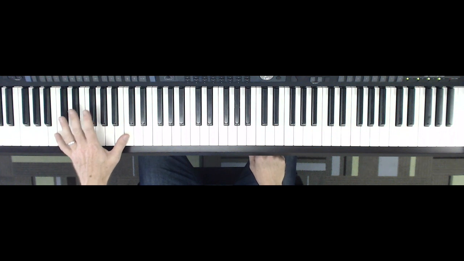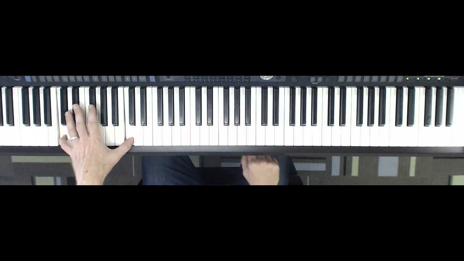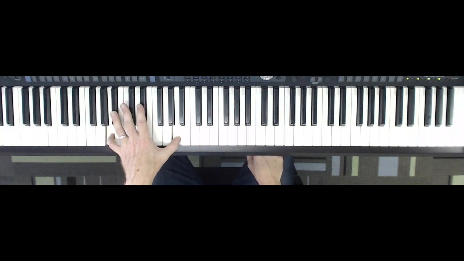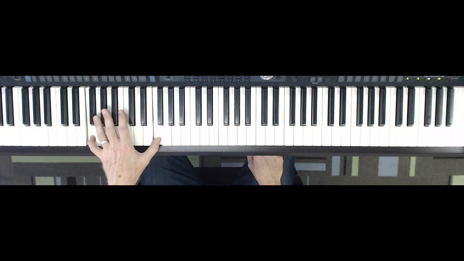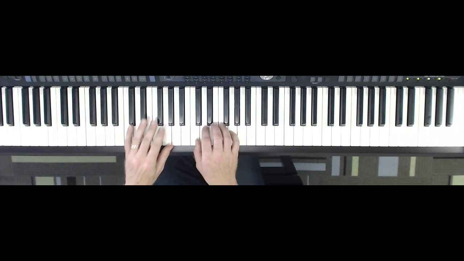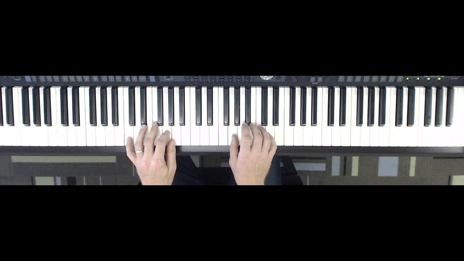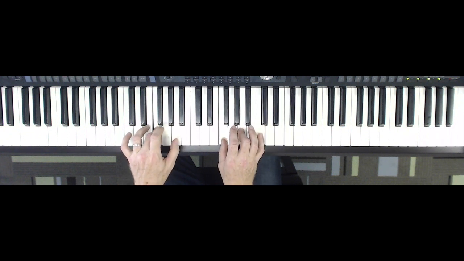So you can also do this in your left hand if you like to beef the sound up a little bit. You can play octaves on C, G, A, and F. So I'm going to start with the simple version first. 1, 5, 6, 4. Okay?